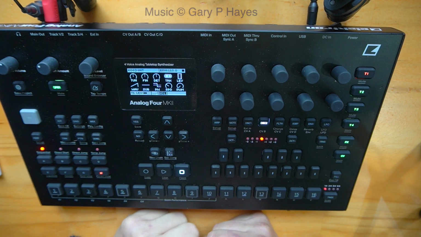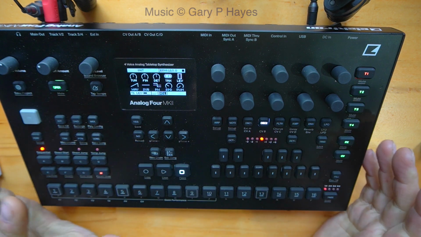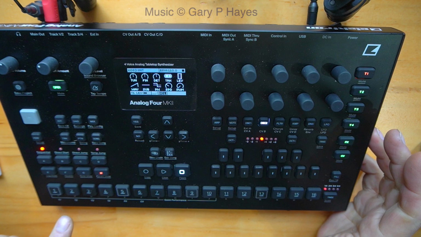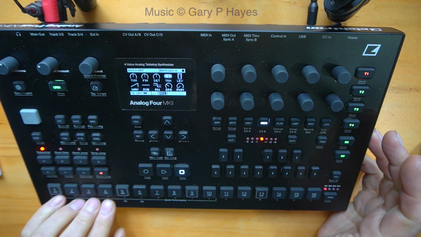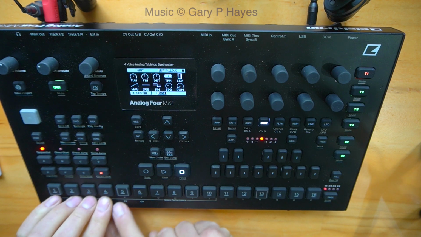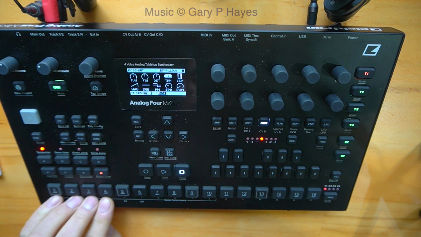Right, this one I'm going to call Steppy Random, and it utilises parameter locks on each of the steps of a very short sequence. I could do a longer one, but for brevity's sake, I'm just going to do a short one.